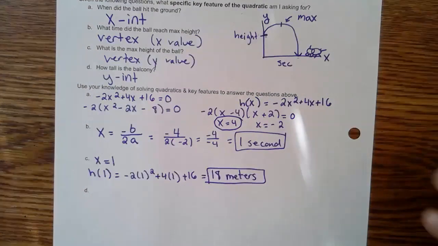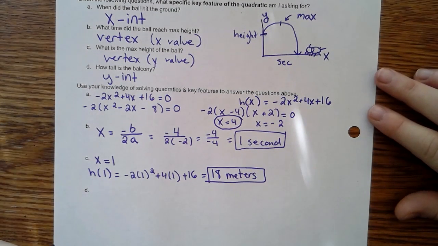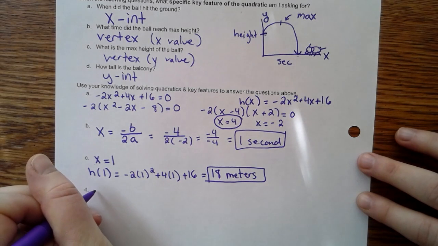And then D was how tall is the balcony, and that's our y-intercept. So y-intercept means make x 0.